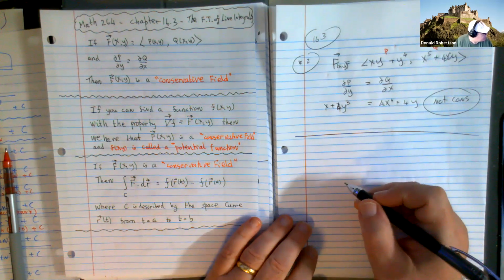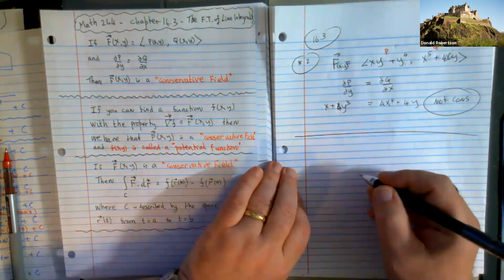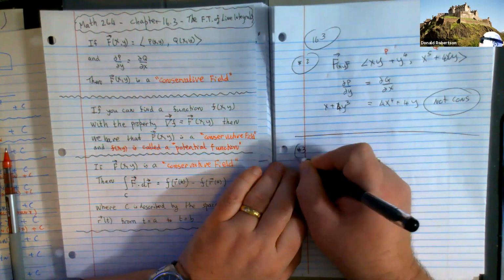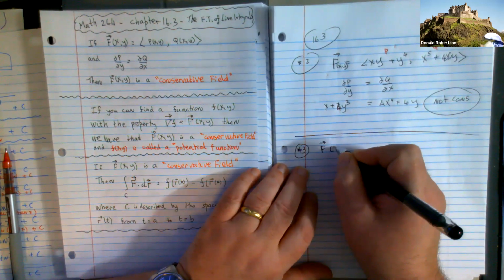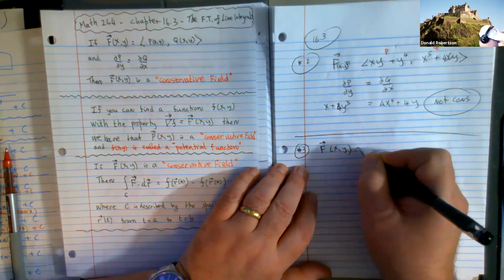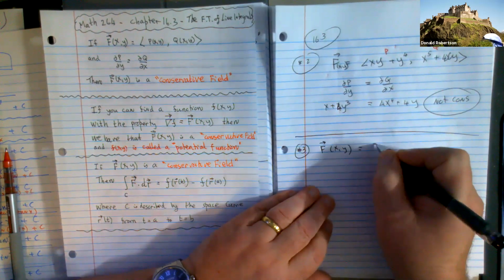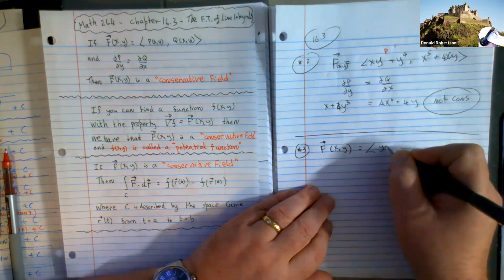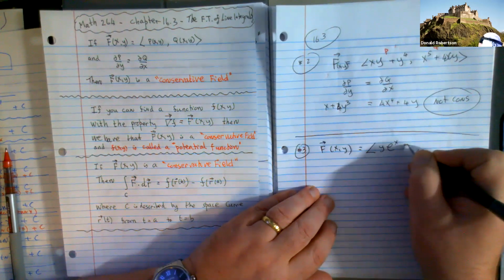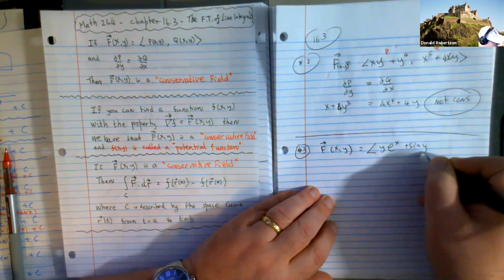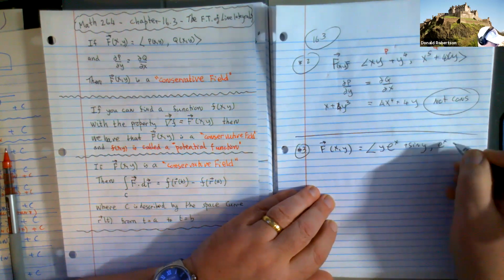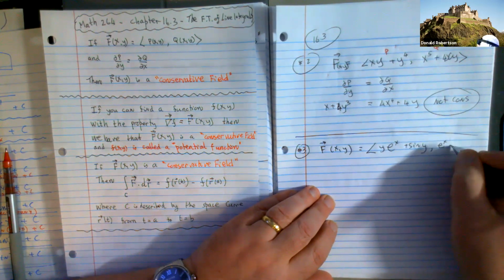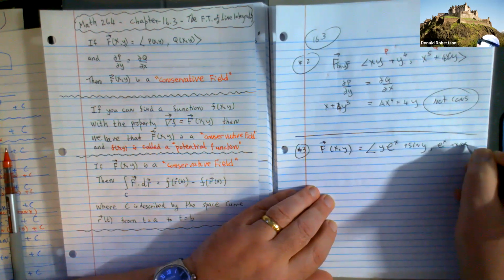You know, if I keep going, I'll get one that does work. This is version 3. Again, it's still two-dimensional, which is pretty typical. It's y e to the x plus a sine of y, and this one is much more promising: e to the x plus x cosine y.